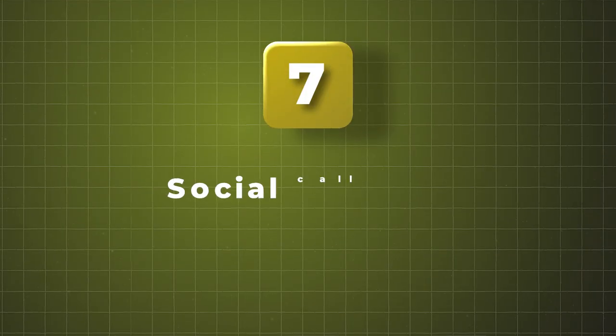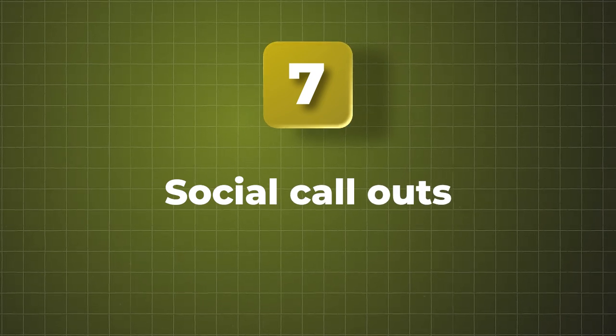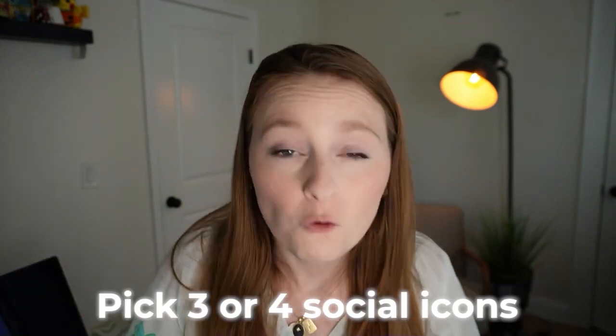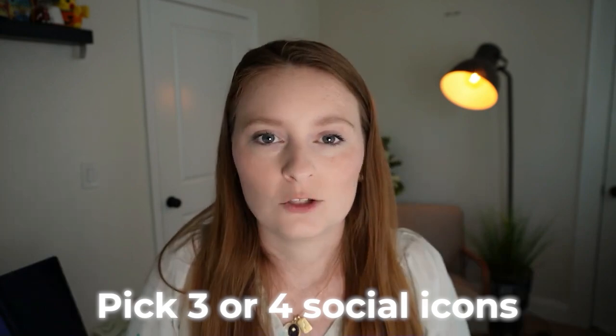Then have your social callouts. Now let me throw this out here. We do not need to know that you are on every single type of social media platform. Pick 3 or 4 social icons. We don't want to see everything, okay? I know you're on Threads, but you don't have to have that in your social icons.